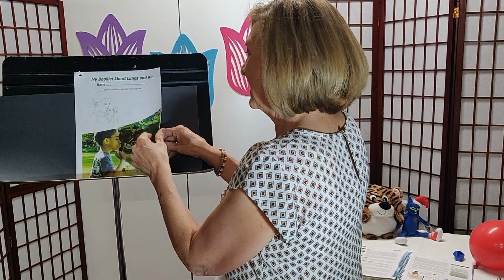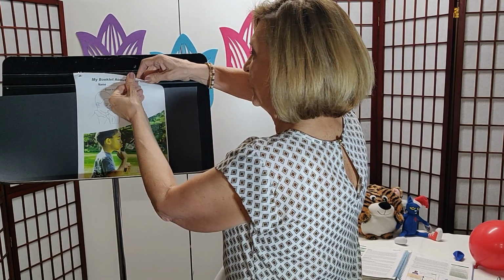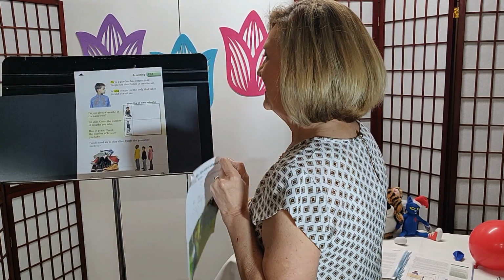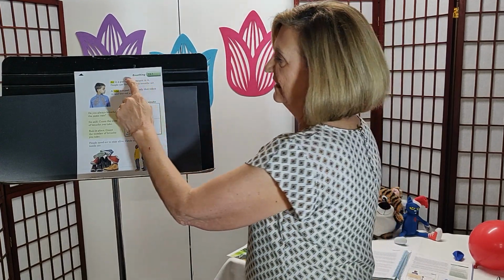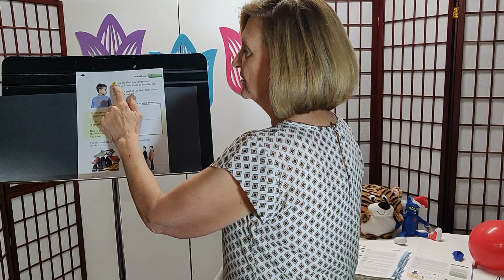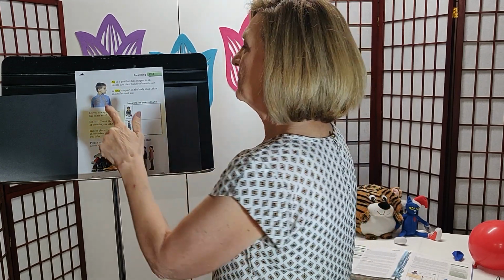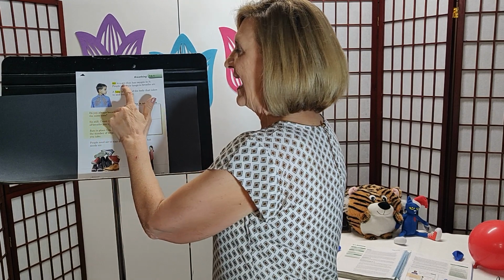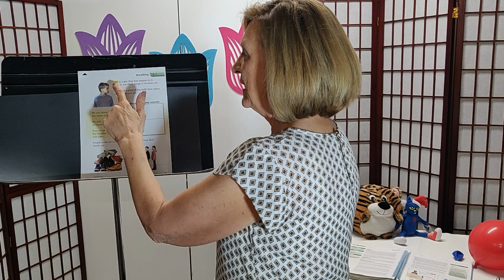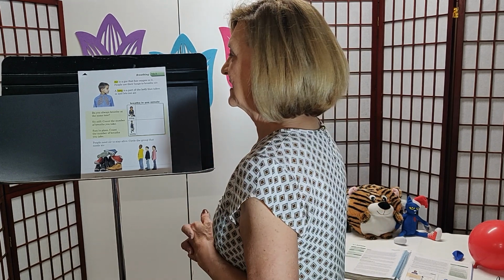So let's go ahead and start on the first page together. And this is breathing. This word up here is breathing. Our highlighted word in yellow is air. We talked a little bit about this a while back. Air is a gas that has oxygen in it. People use their lungs to breathe air. So air is very necessary for our breathing process.